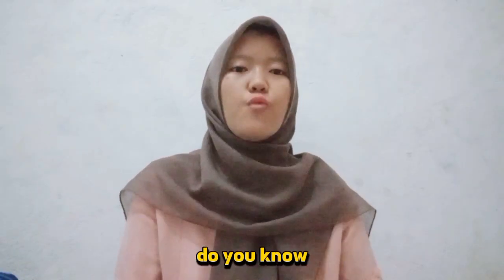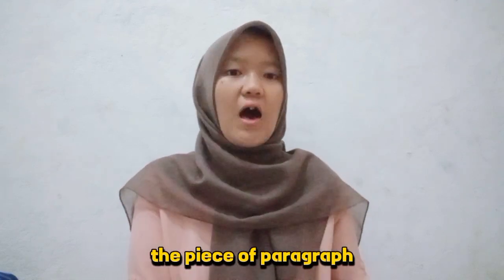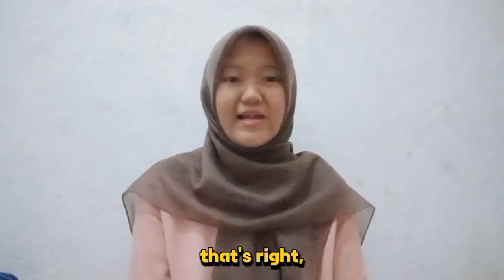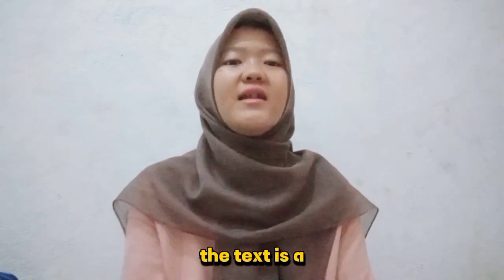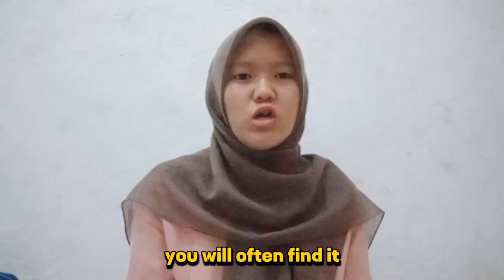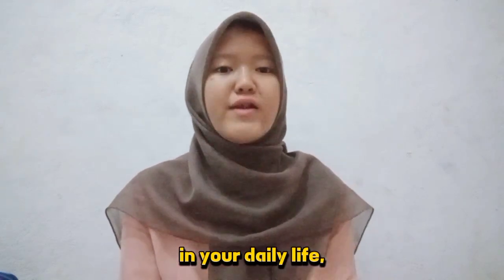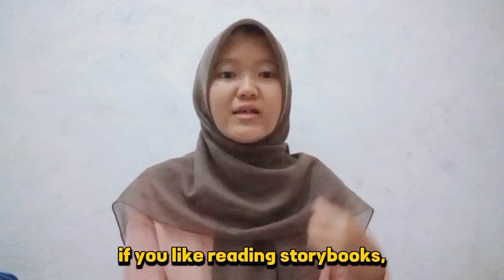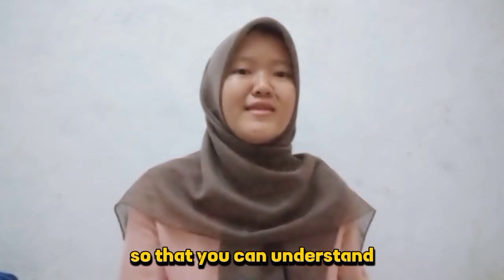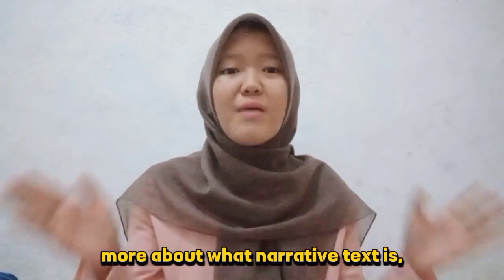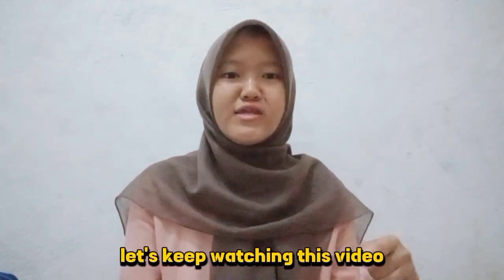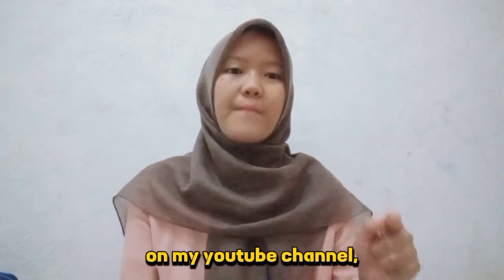Guys, do you know what kind of text the piece of paragraph above belongs to? Yes, that's right. The text is a narrative text. Narrative text, you will often find it in your daily life if you like reading storybooks, novels, or other fiction books. Okay, so that you can understand more about what narrative text is, let's keep watching this video on my YouTube channel.